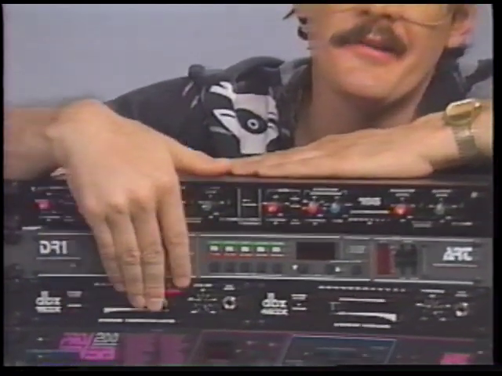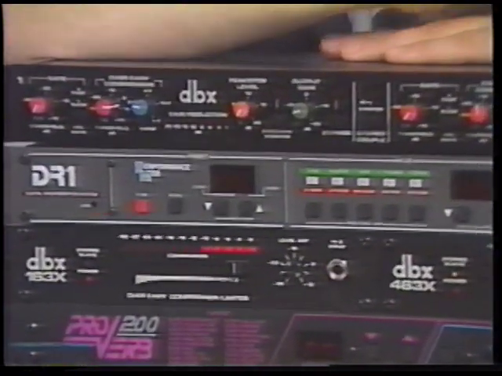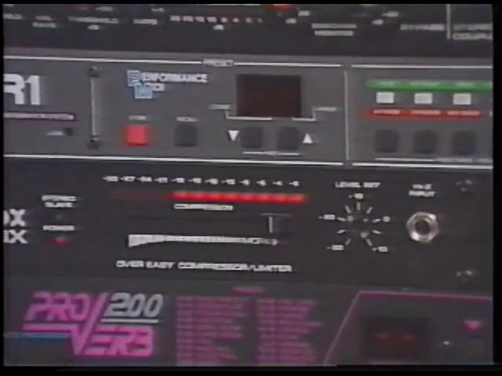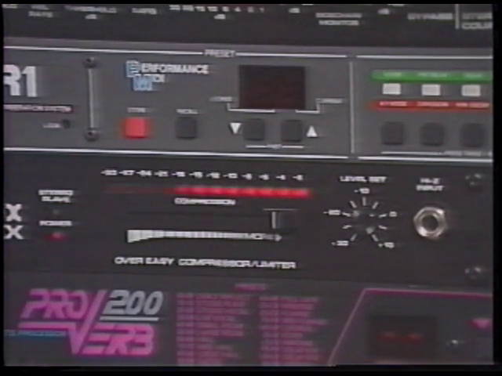One of the more popular over-easies has 1 input, 1 output, and 1 slider that says more. That's my kind of outboard gear. Simple.